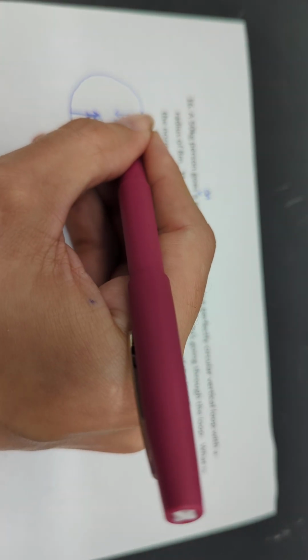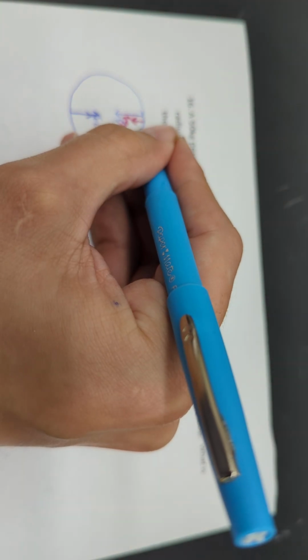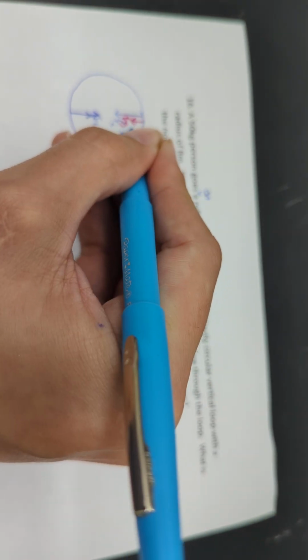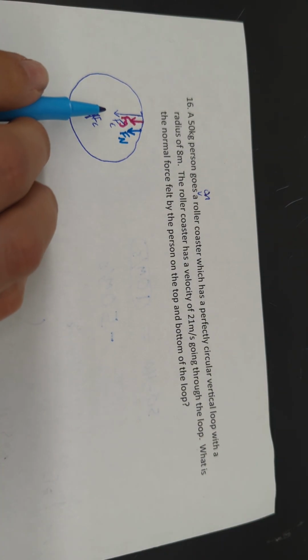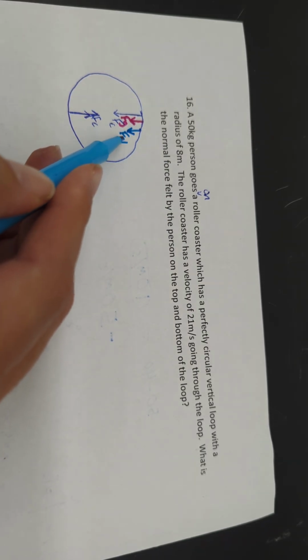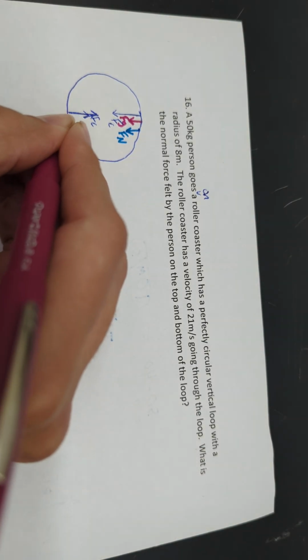I'm writing this very, very small here. That's gravity. And we also have the normal force. When you add both of those together, it's going to give you the centripetal force, because the centripetal force is your net force. So when we say the normal force felt, we're being asked for Fn right there. And similarly, on the bottom of this roller coaster, gravity is still going down.